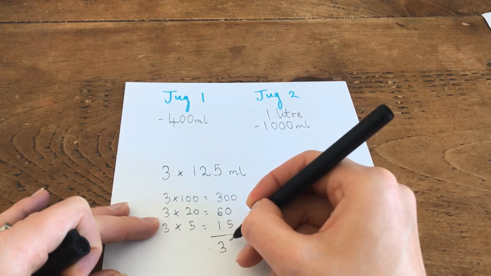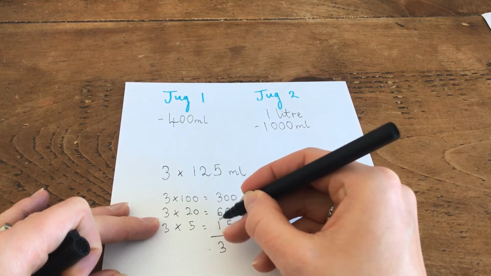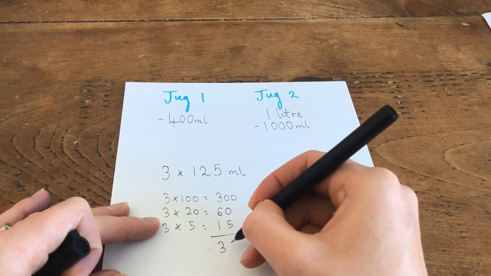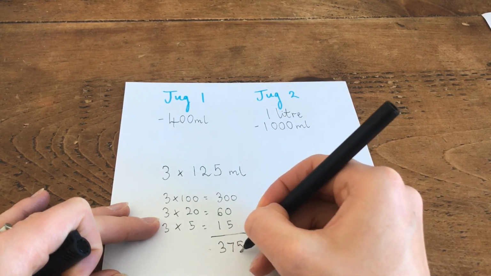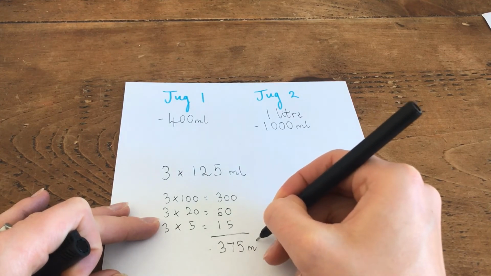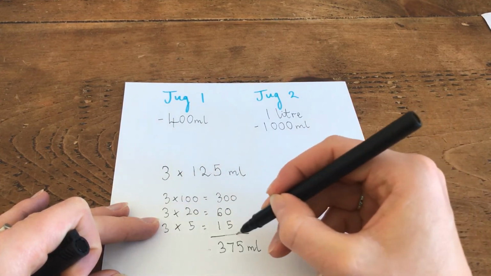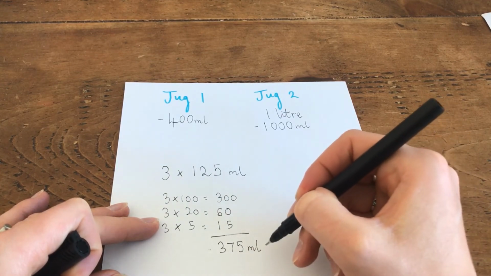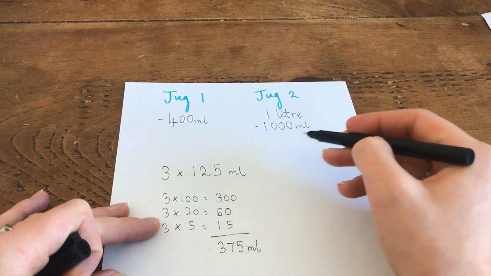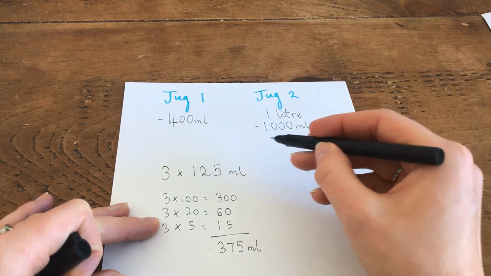300 and tens. We've got 6 tens and 1 ten, 75 units. So that's how much juice there is in 3 more glasses. Okay, so now we need to take it away from jug 2 because that's where he's getting the juice from.